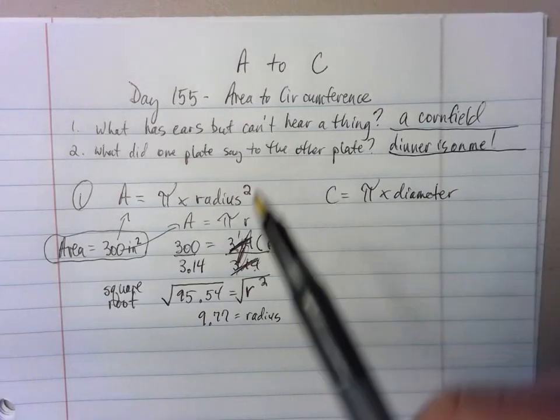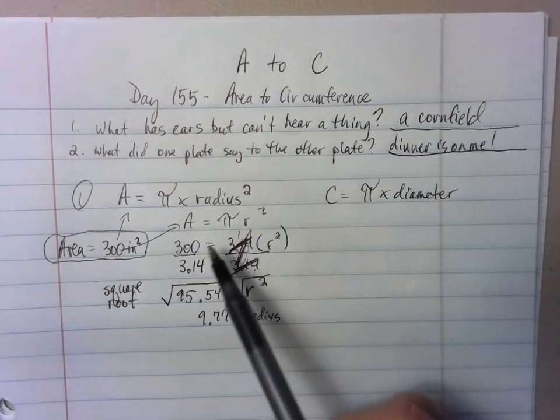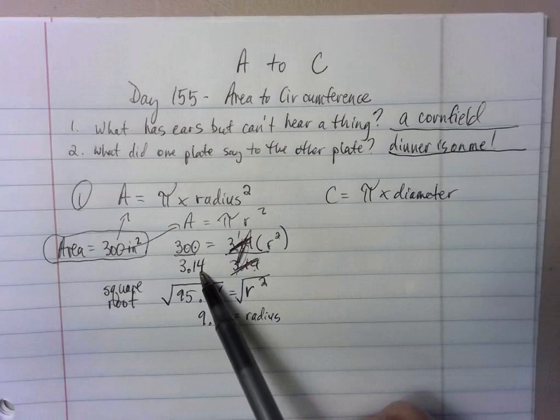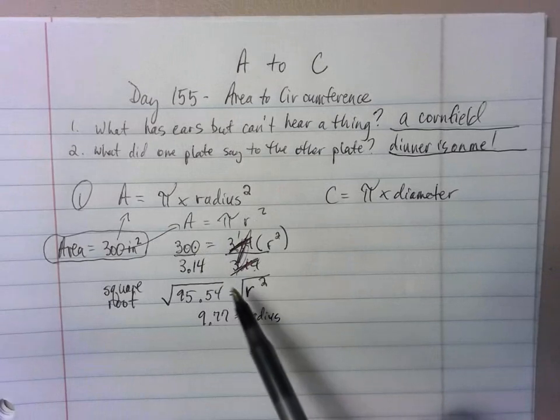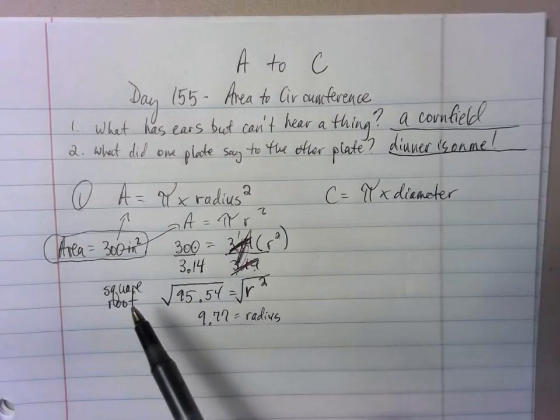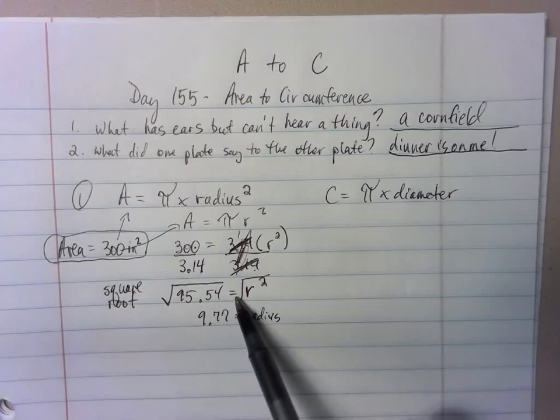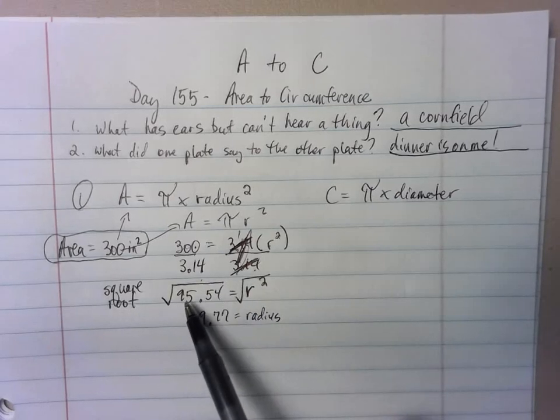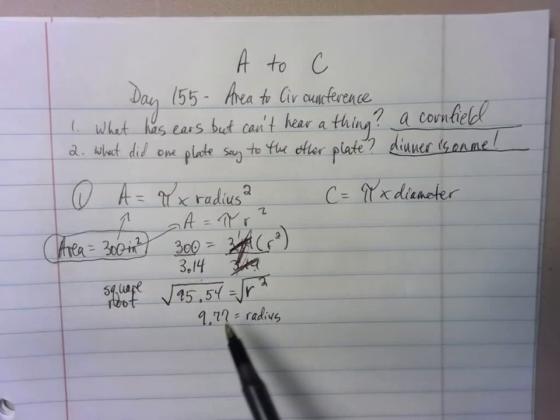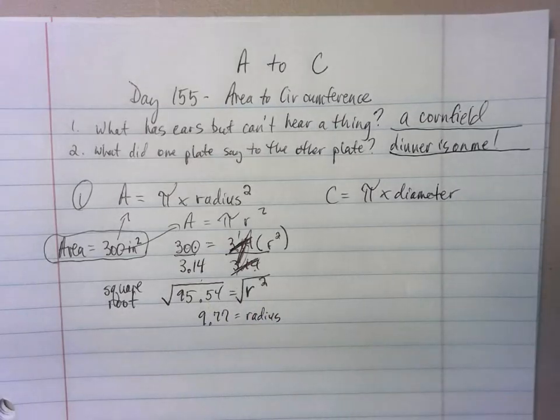Alright, so let's go through just those couple steps again. So we took the area, we divided it by pi. That gave me radius squared. The opposite of squaring is square rooting, so I have to do the square root of 95 and 54 hundredths. When I did that, that gave me 9 and 77 hundredths.